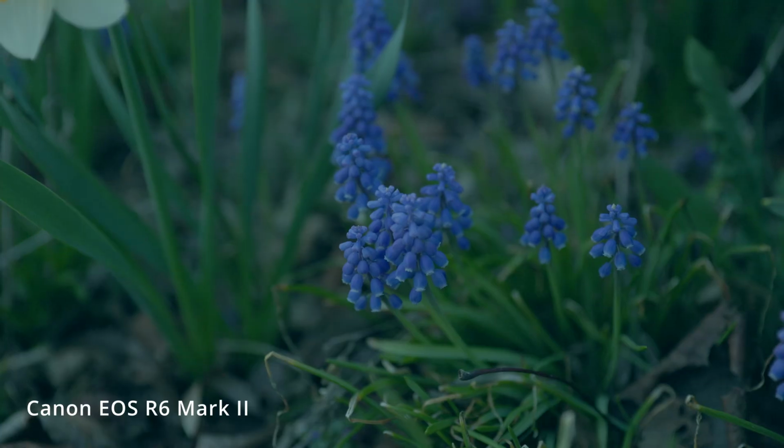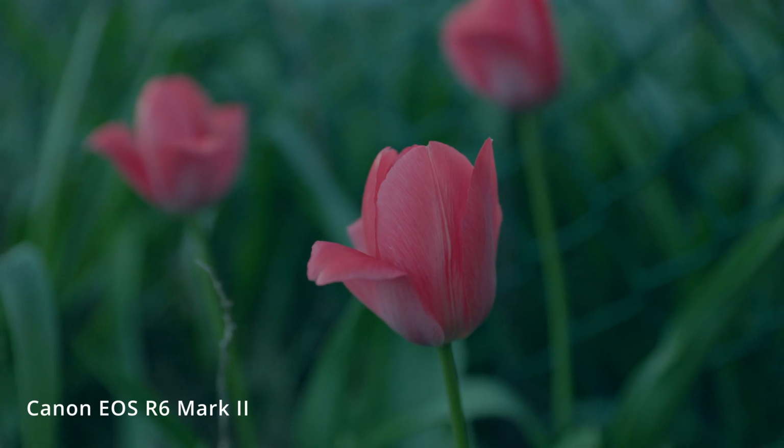Shooting in log on Canon EOS R6 Mark II is cinematic until your highlights blow out and it looks like this. So you crank your shutter speed to fix it, right? Well, not quite. Today I'll show you how to use log the proper way and why variable ND filters are going to be your best friend.